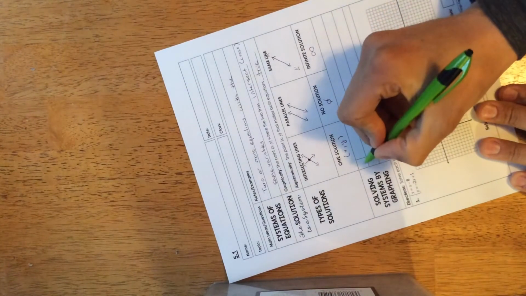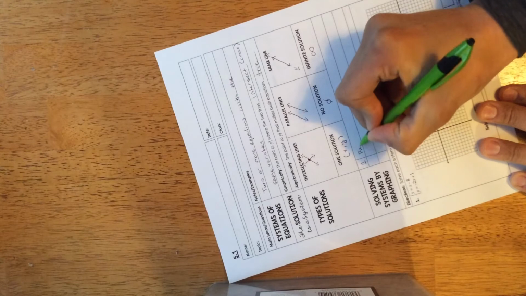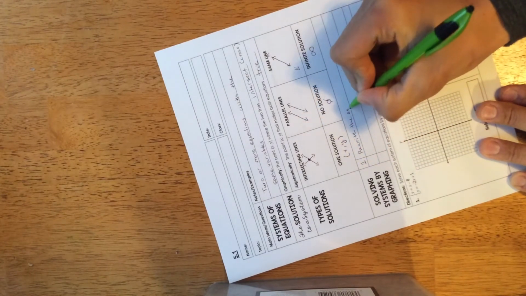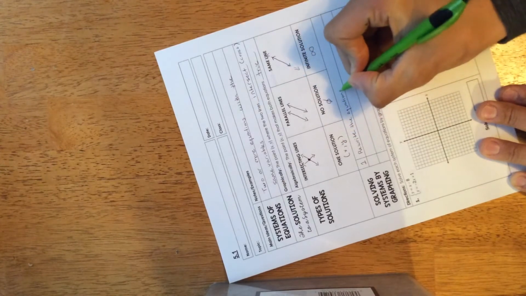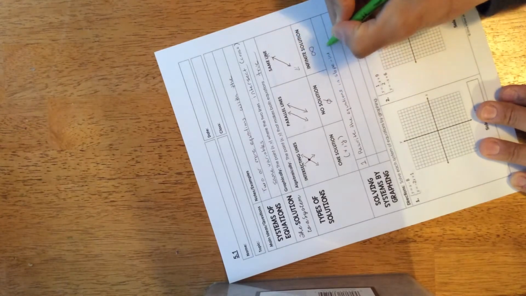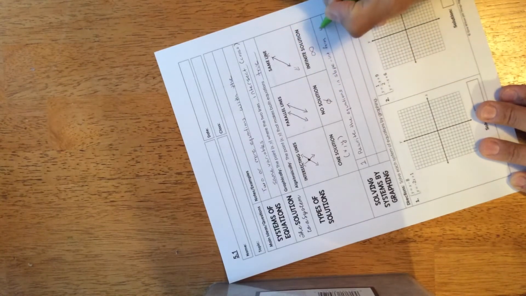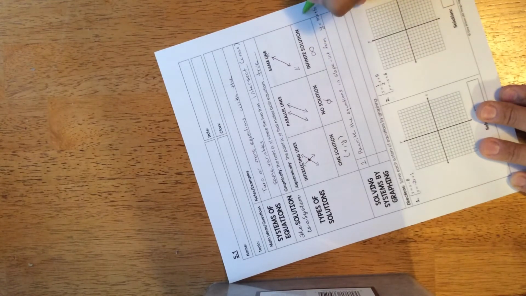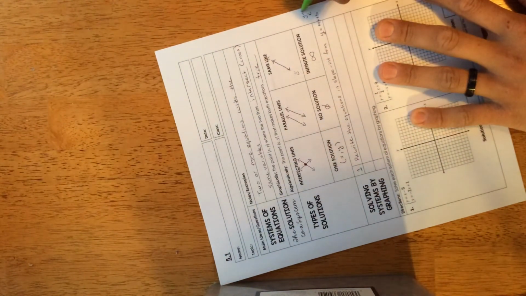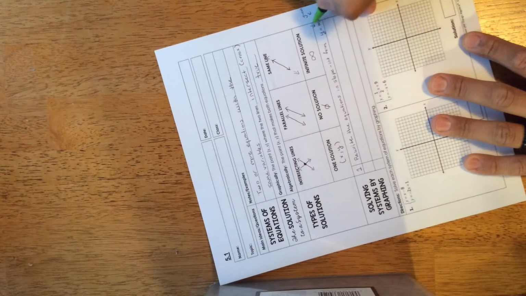The first step is to rewrite the equations in slope-intercept form, and we know that's y = mx + b. b is our y-intercept, and m is our slope. This is where it crosses the y-axis, and then this is slope.